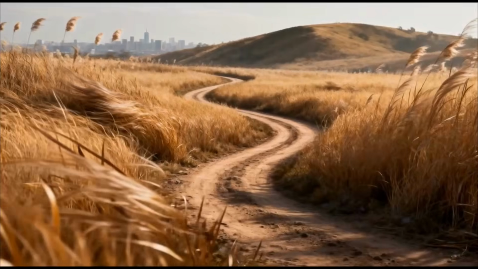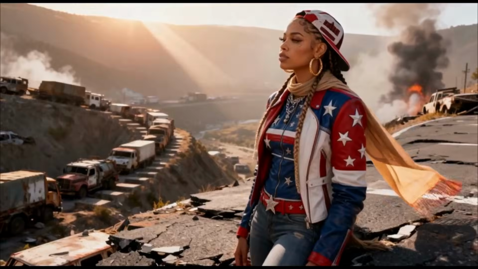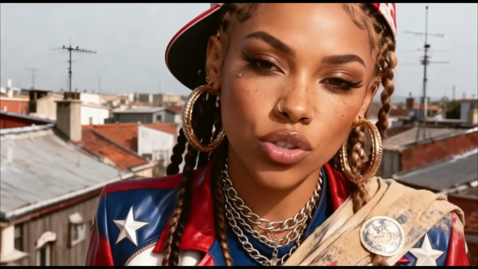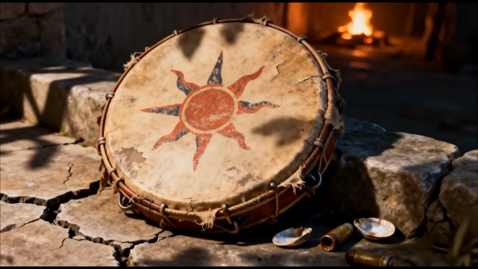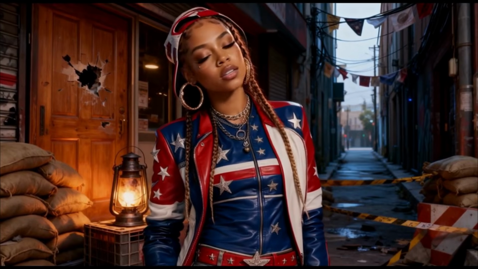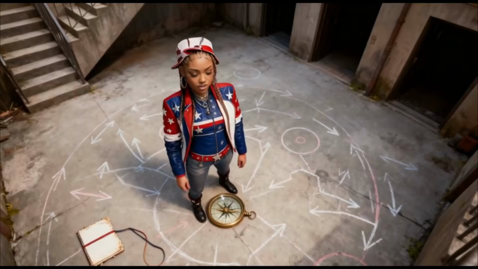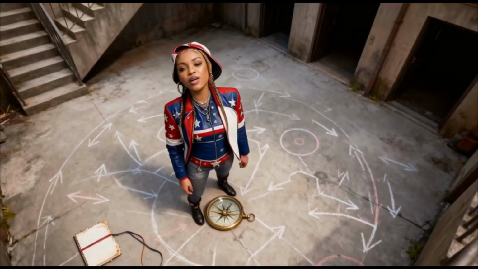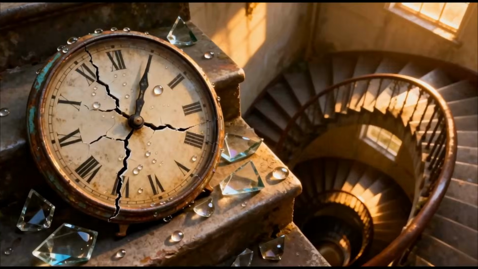Babel broke, mercy spoke. Many tongues, one hope, peace be still, hearts be brave. God can heal what war cannot save.